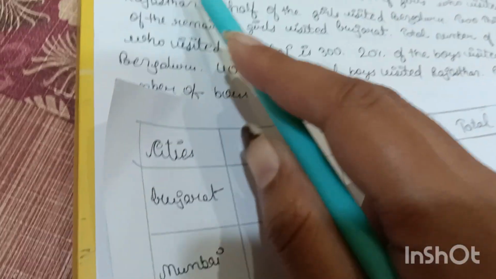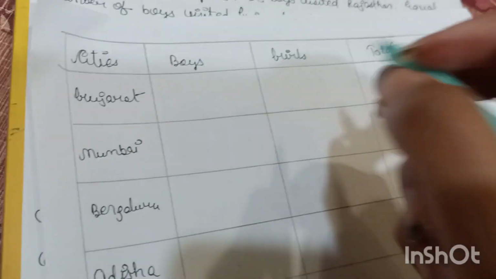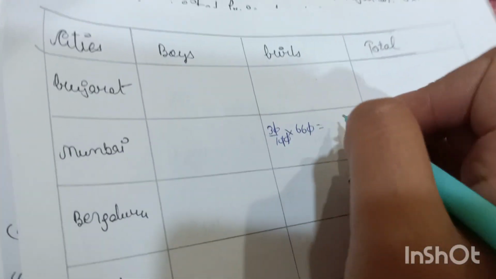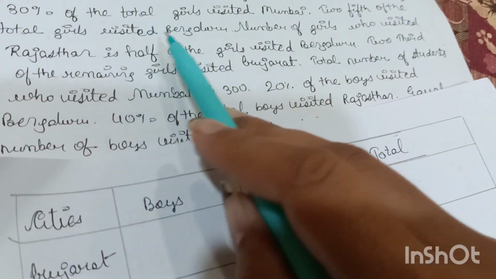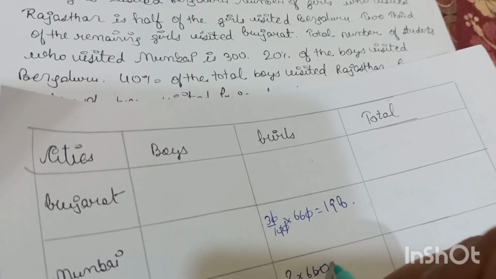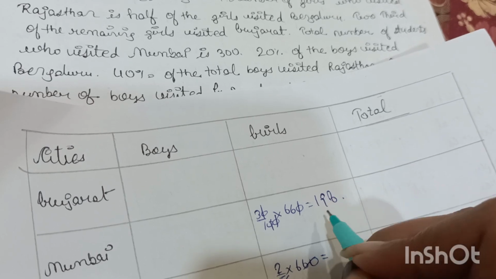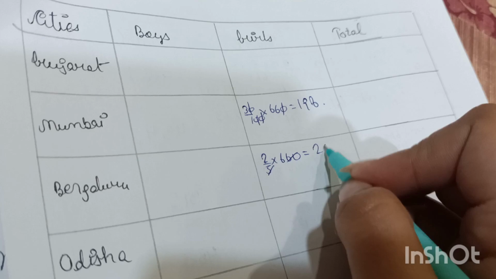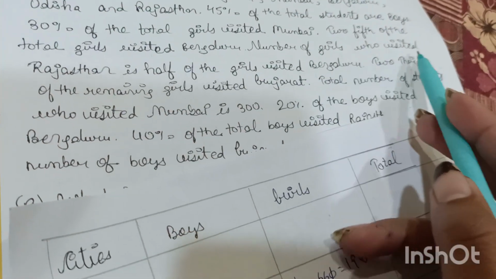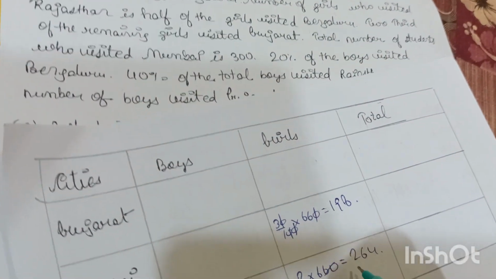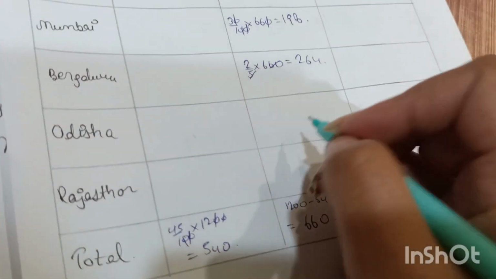Okay. Then 30% of the total girls visited Mumbai. So 30% of the total girls, when you solve, you'll get the value as 198. Okay. Then 2/5 of the girls visited Bangalore. So 2/5 into 660, when you solve, you'll get the value as 264. Okay, the number of girls who visited Rajasthan is half the number of girls who visited Bangalore. So Bangalore is 264. So it is half.